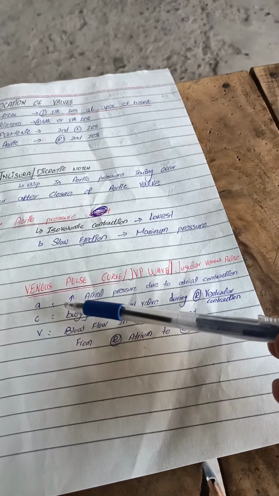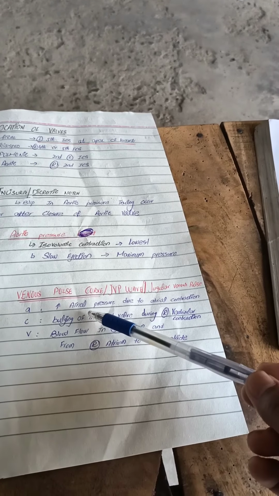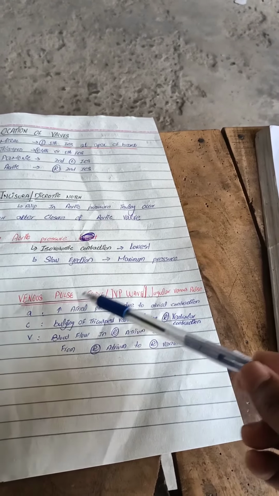production of the C wave. The C wave is basically produced during the rapid ventricular ejection phase, in which contraction of the right ventricle leads to the bulging of the tricuspid valve, which produces the C wave on the jugular venous pulse.